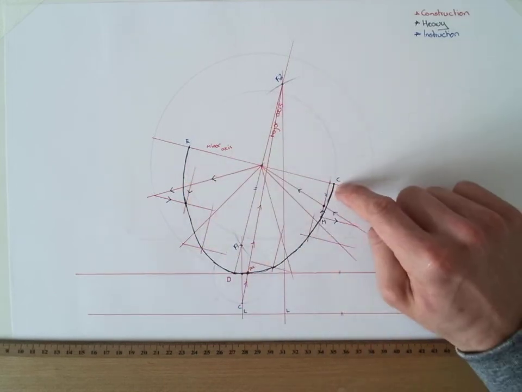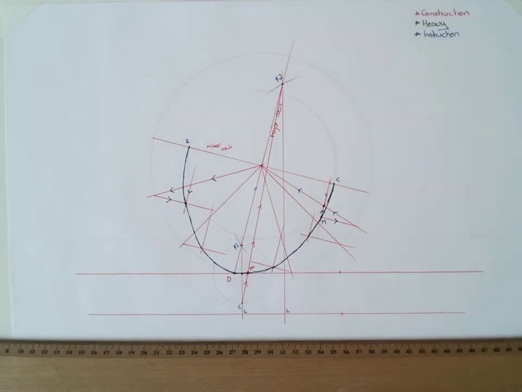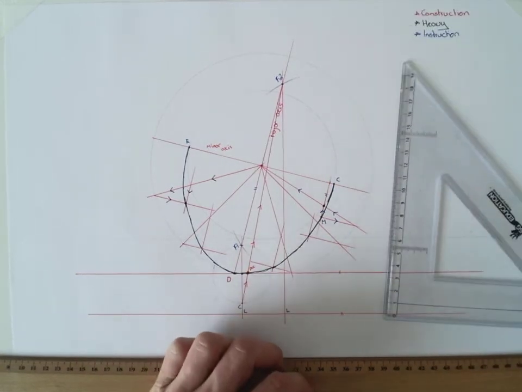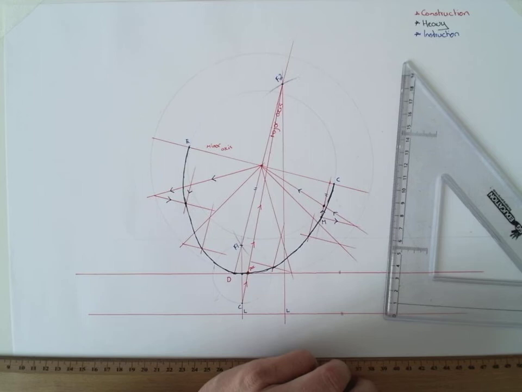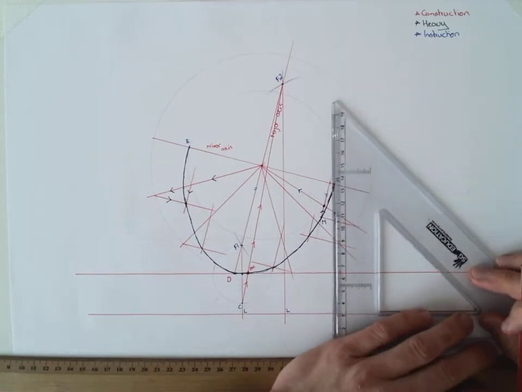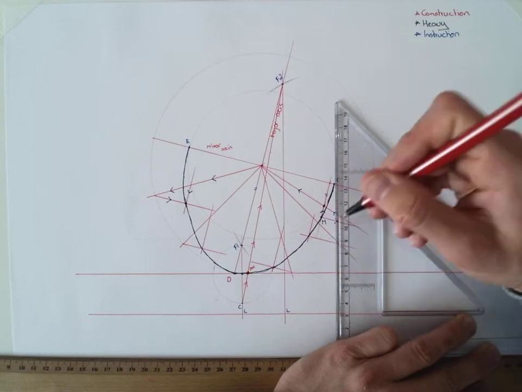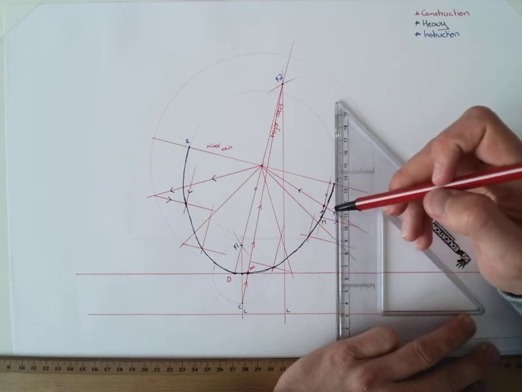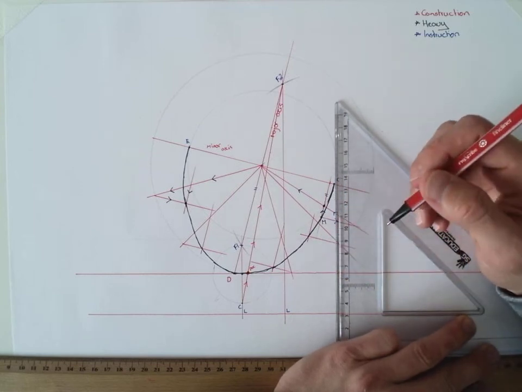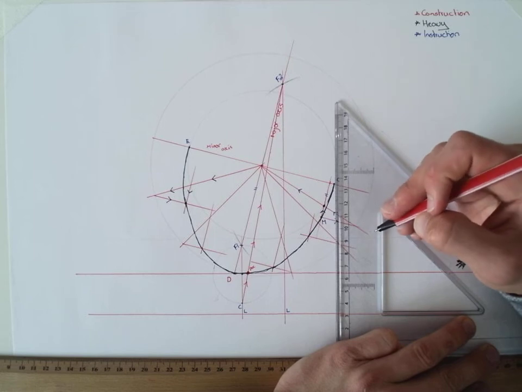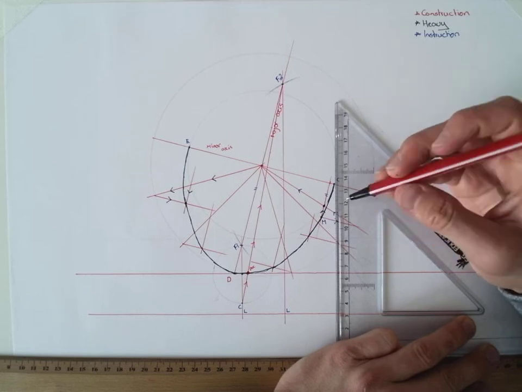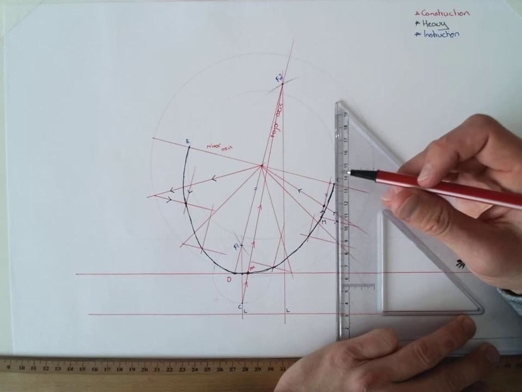Alright, so using C as our vertex. So I'll firstly try and locate B anyway. So what I'm going to do is come vertically down, because the vertex B is identical.